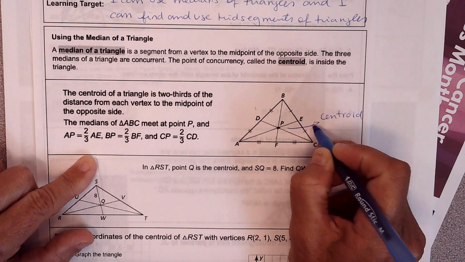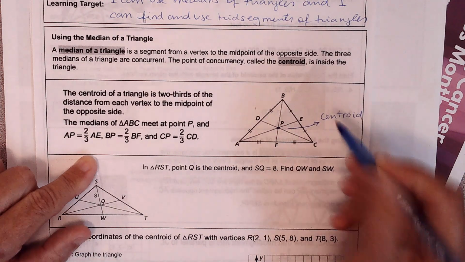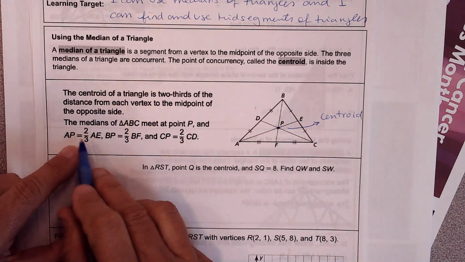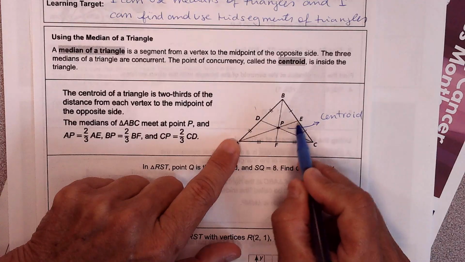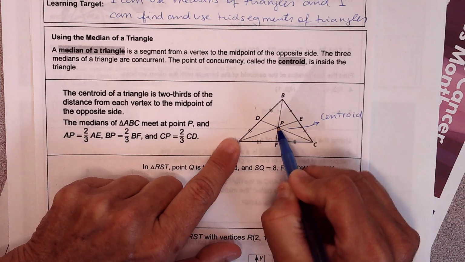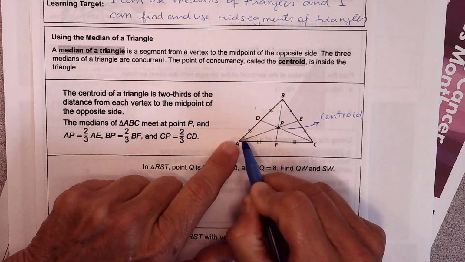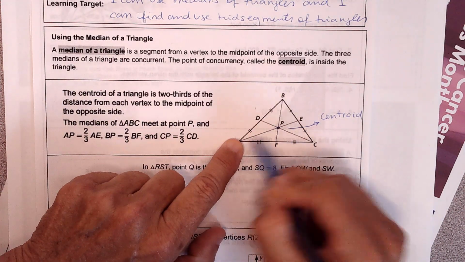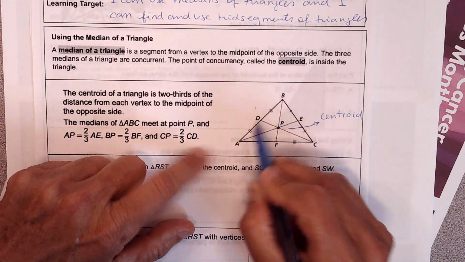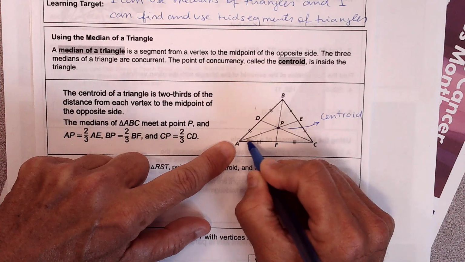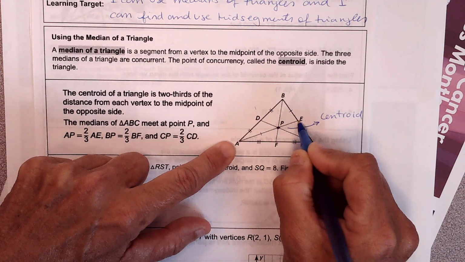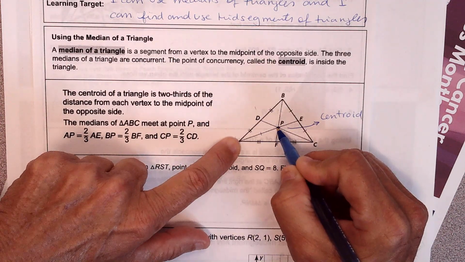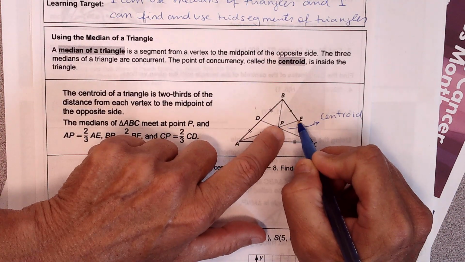of the triangle. This is the intersection of the medians. And notice that I have each median and the relationship to this point, the centroid. I have a long side and a short side. The long side is 2 times the short side. So imagine you're splitting this up into 3 equal parts: 1, 2, 3. Two parts belong to the long side, and 1 part to the short side.